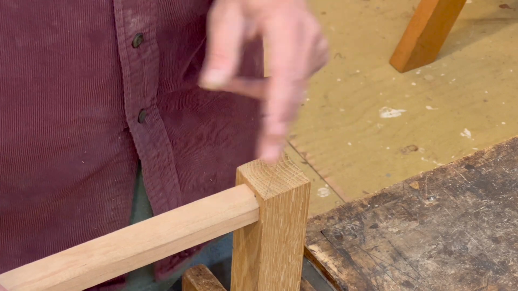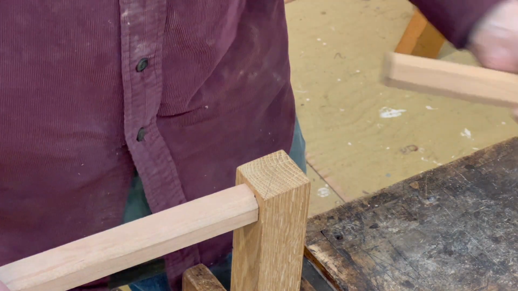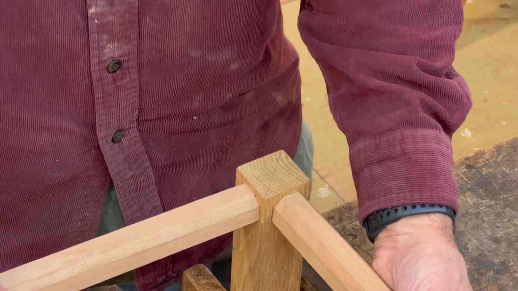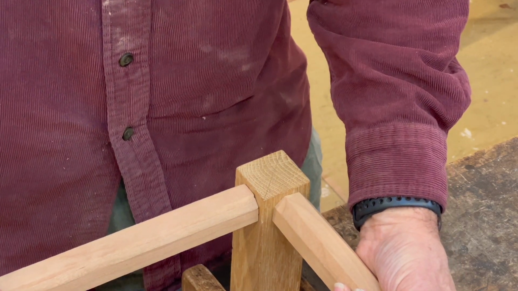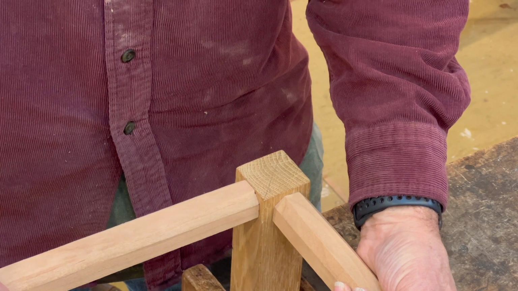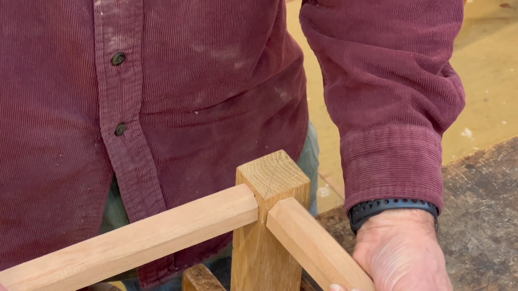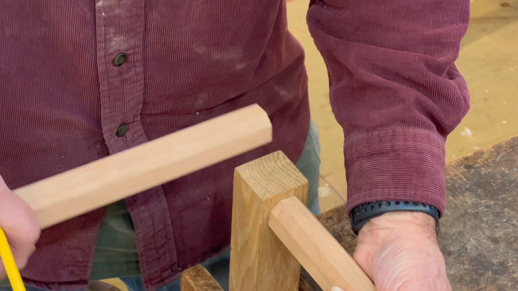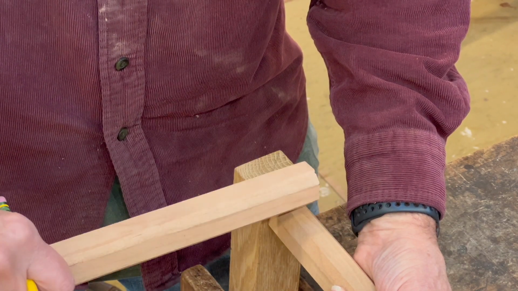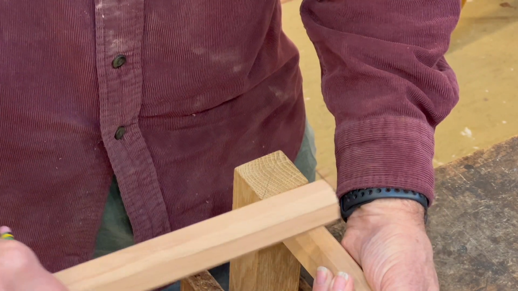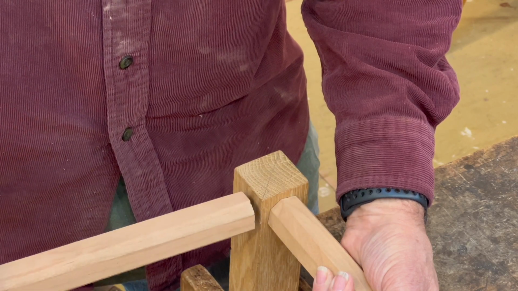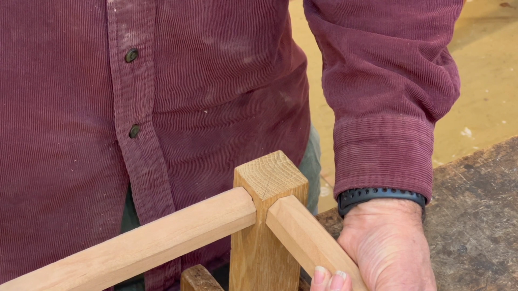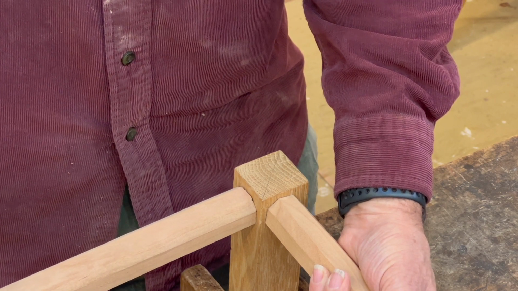The problem with this is that we also have a rung coming in from this direction. So if we did nothing, this rung would have a really good joint, the best possible joint. And this rung here, coming in parallel to the tangential plane, or parallel to the growth rings, would be the worst possible joint in terms of wood movement.